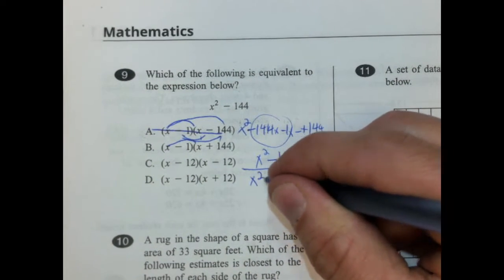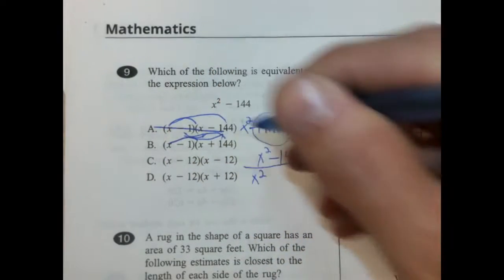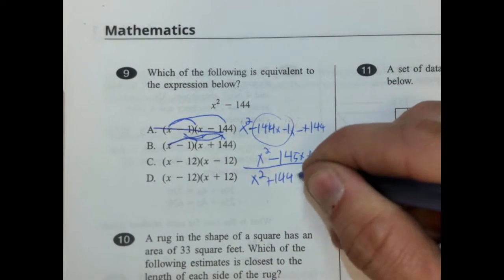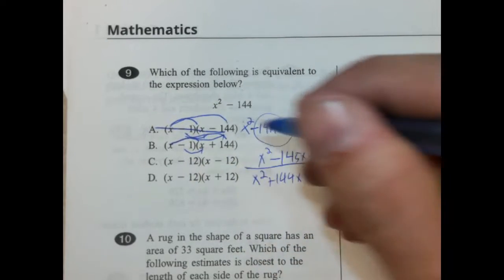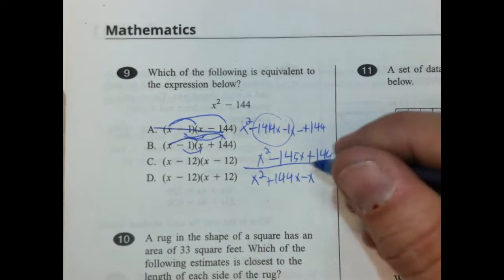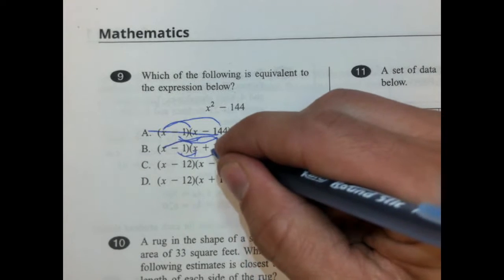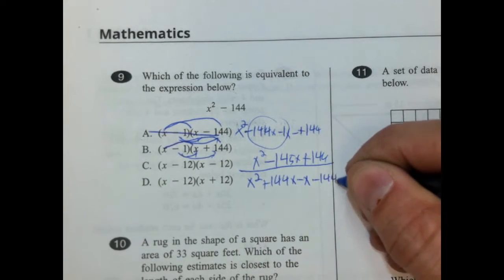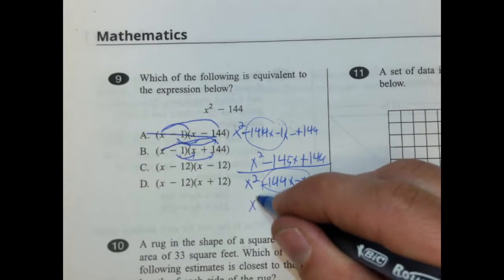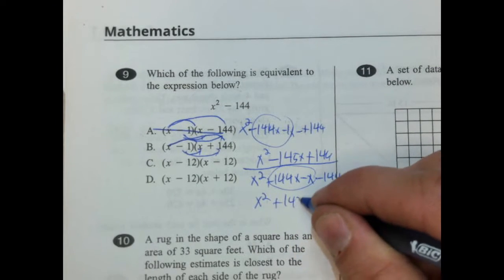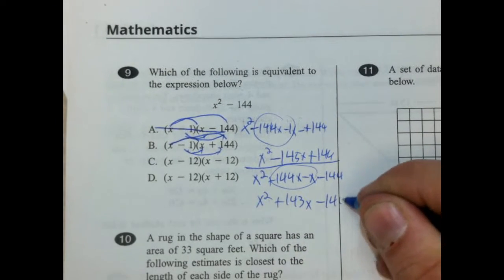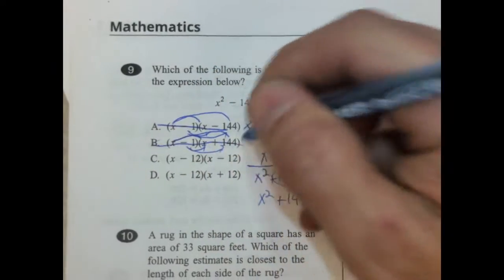B, we're going to go with x times x is x squared. X times 144 is plus 144x. Negative 1 times x is negative x. And then negative 1 times 144 is negative 144. Combine these together, we're going to get x squared plus 143x minus 144. That's not this, so that's out.